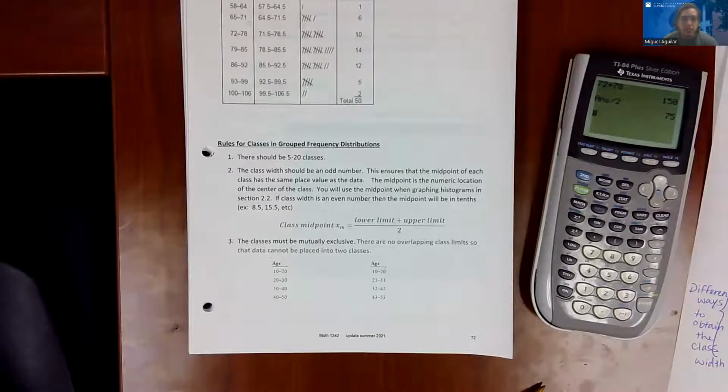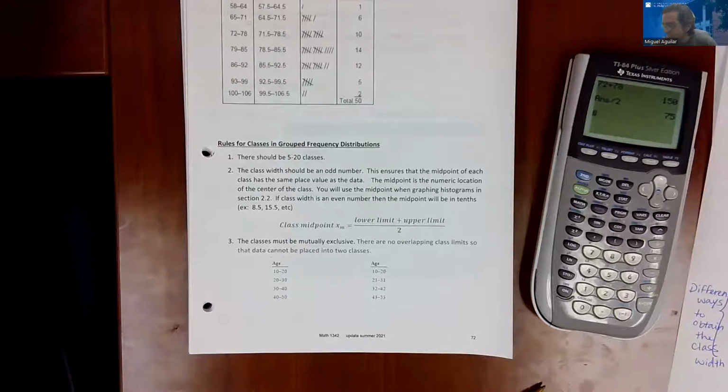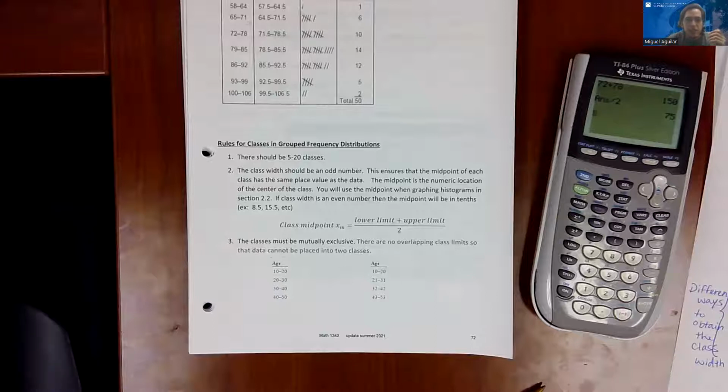As we saw in the last example, the class width that we calculated was 7, and that's going to be the case for most of these examples. I want to say all of them, but I'm always really reluctant to say all. But having class widths that are odd numbers is going to ensure that the midpoint of each class has the same place value as the data. That means that when we calculate the midpoints of our classes, if we're dealing with a data set that's all whole numbers, then the midpoints will also be whole numbers.